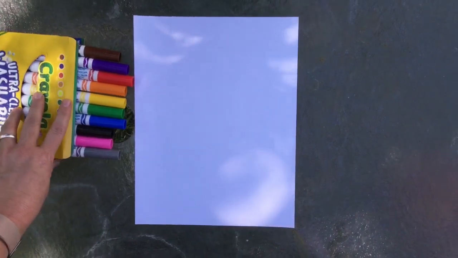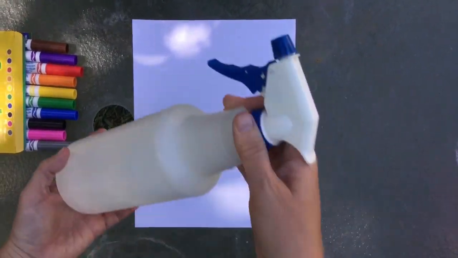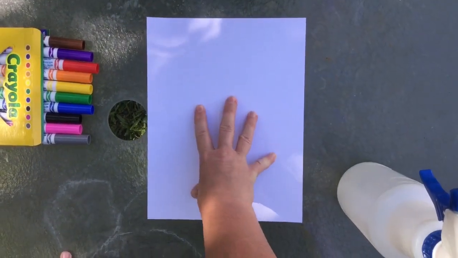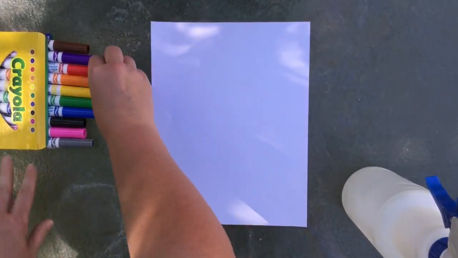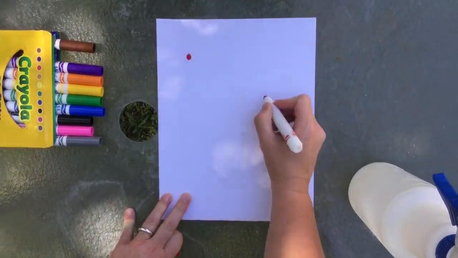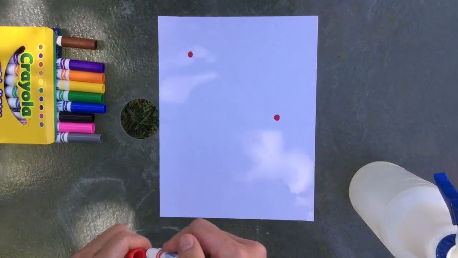So to do this mini lab, you'll need one sheet of white paper, a few markers, and a spray bottle full of water. Now, this sheet of paper represents the Earth's surface. We are going to pollute this Earth's surface. I'm going to drop some oil out of my car here and here.